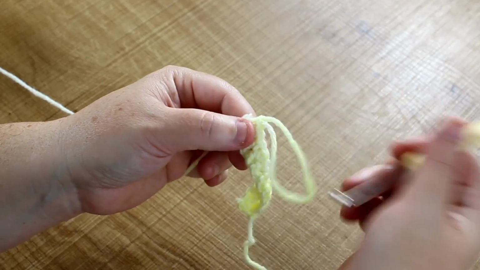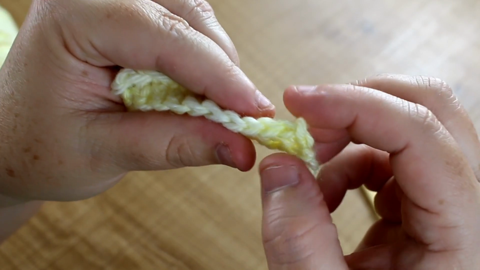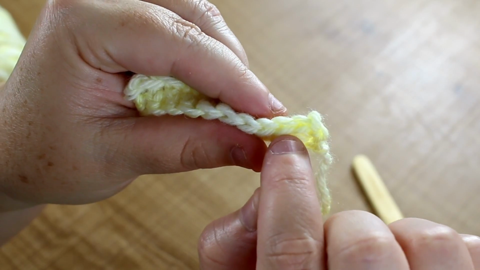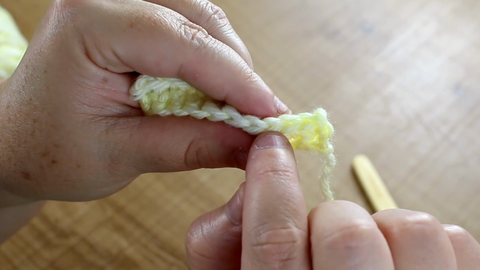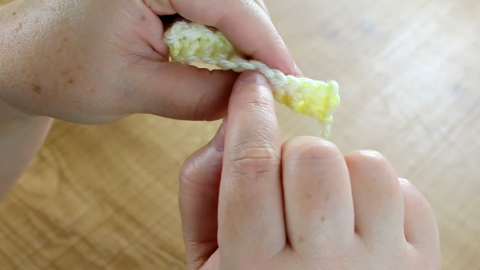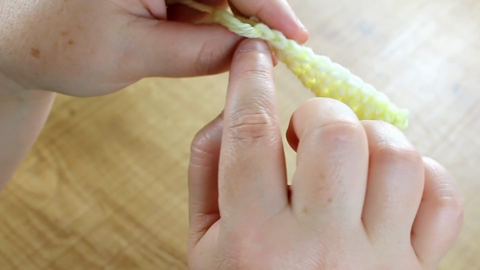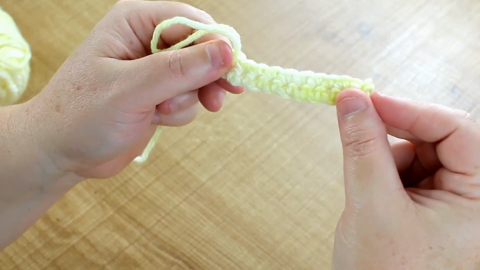If you pull your loop up like that, you can drop your hook down. You can see what we've got here. We've got 1, 2, 3, 4, 5, 6, 7, 8, 9 and 10. So we've got our 10.